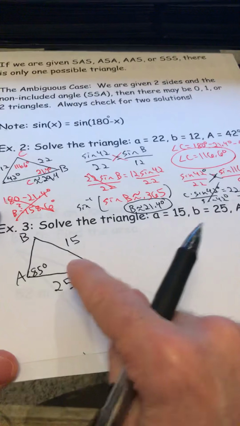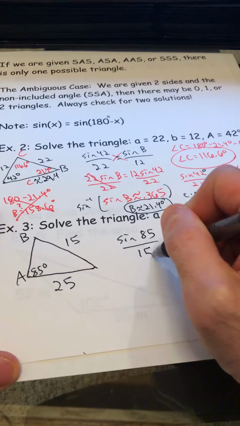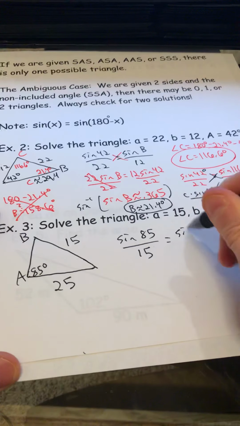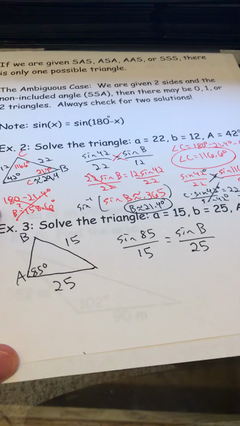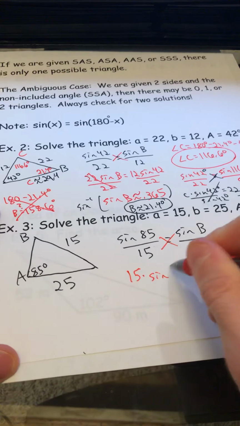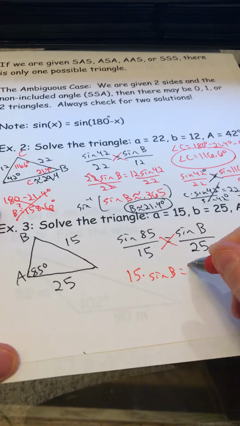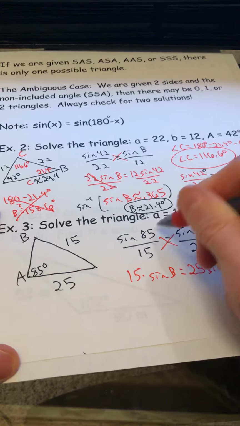Now, as far as setting up our law of sines here, sine of 85 divided by 15 equals the sine of B over 25. Again, I am going to cross multiply and solve, divide by 15. Now I am going to enter all that in and see what sine of B equals.